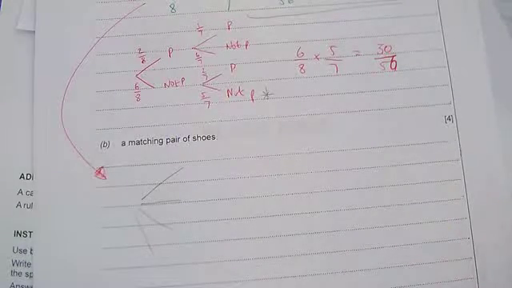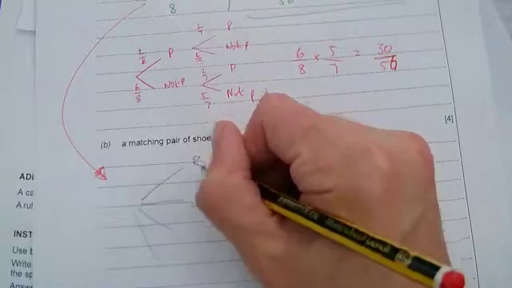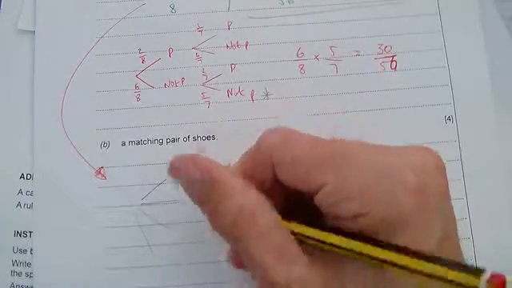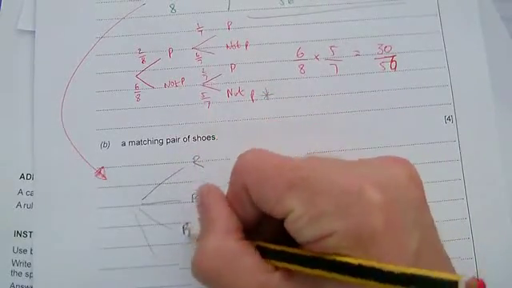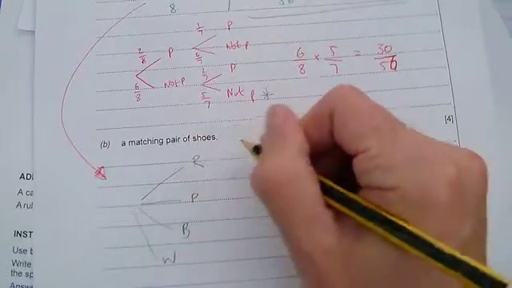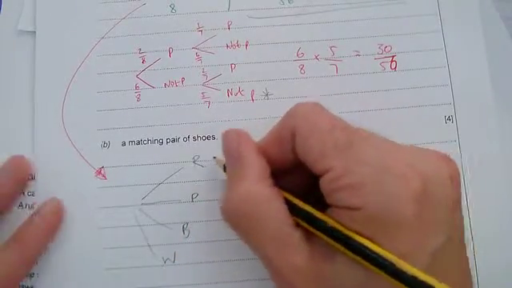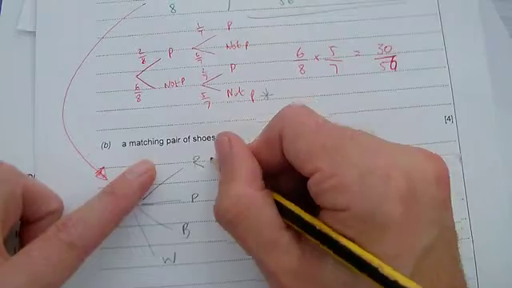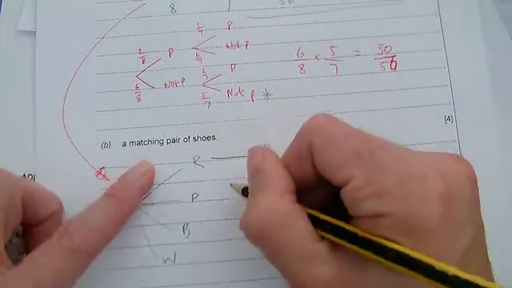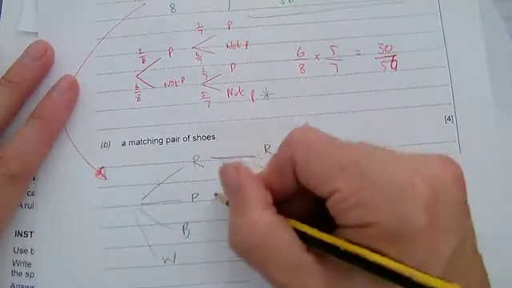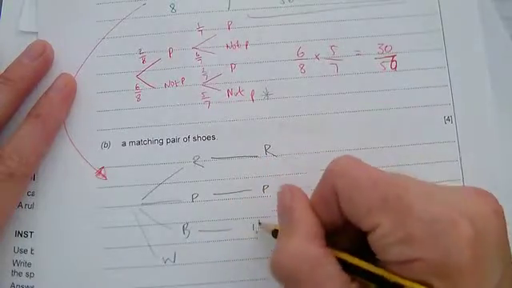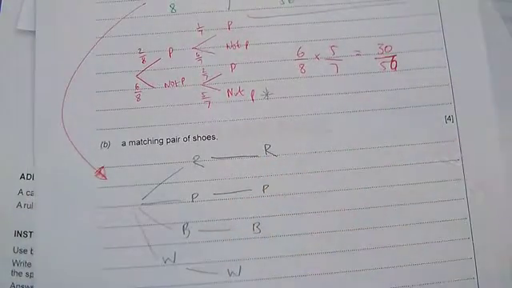What I could do is physically look at it and say, what's the chance I get a red, then a purple, then a black, then a white. But then I'm not interested in the other option. I'm not interested in not getting those. So from here, I was only interested in getting a matching pair of shoes. So I could say, then I get a red again. Not interested in any of the other options. Then I get a purple again. Then a black again. Then a white again. It's up to you. You could do that.